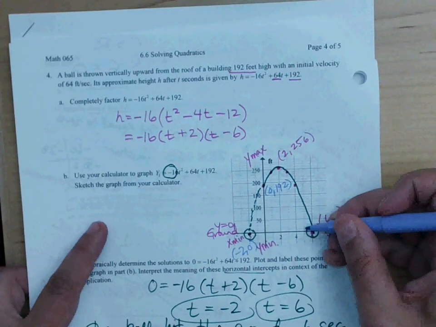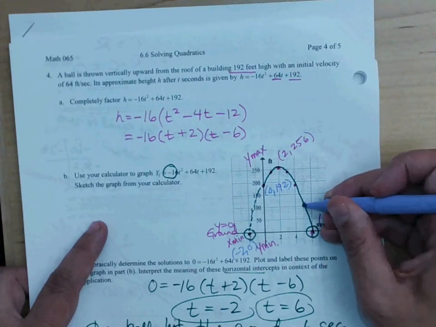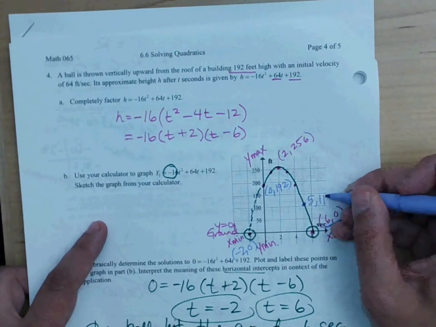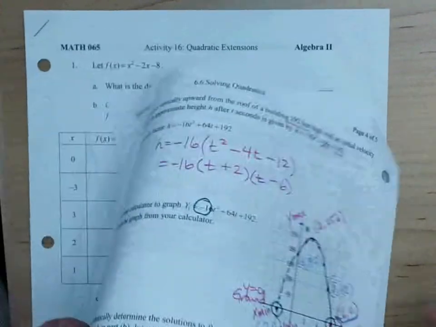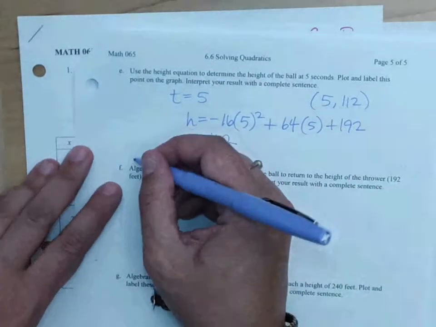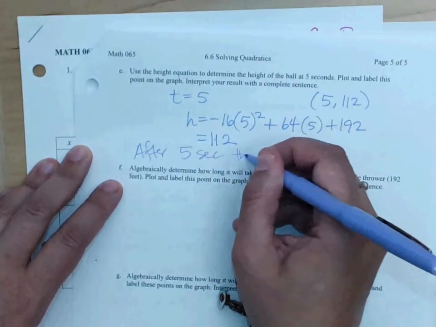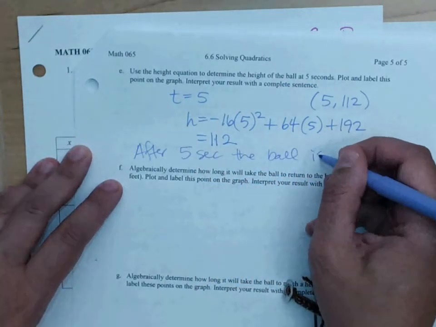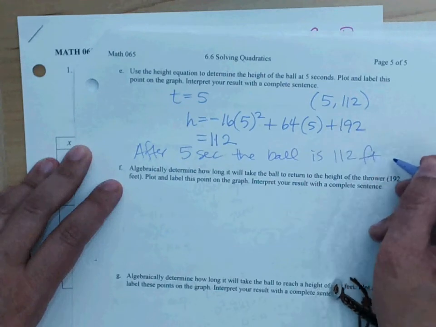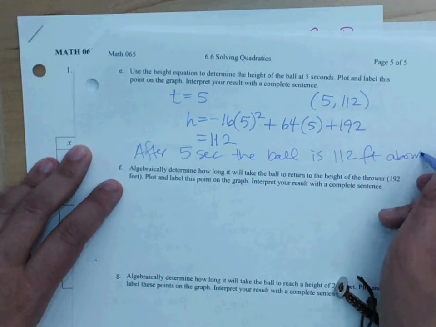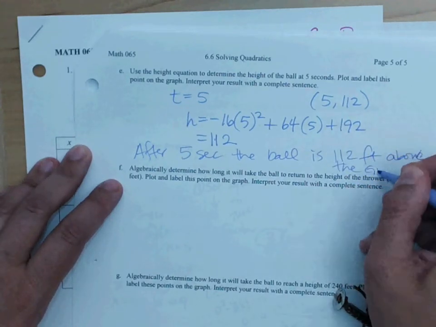Yeah, and I didn't plot it before, but here it is. (5, 112). And you're right. After 5 seconds, the ball is 112 feet above the ground.